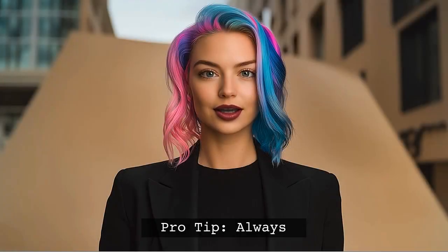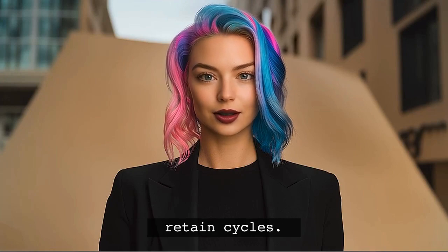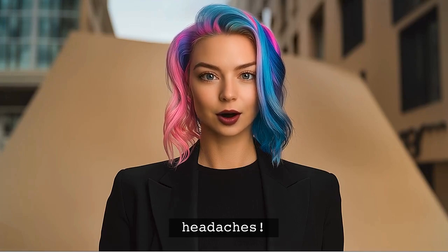Here's the pro tip I promised. Always remember to use weak references in closures or blocks to prevent retain cycles. This small habit can save you a lot of headaches down the line.